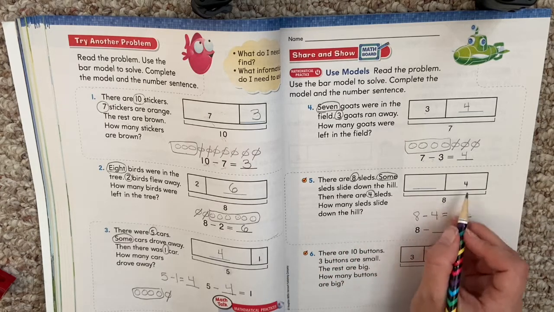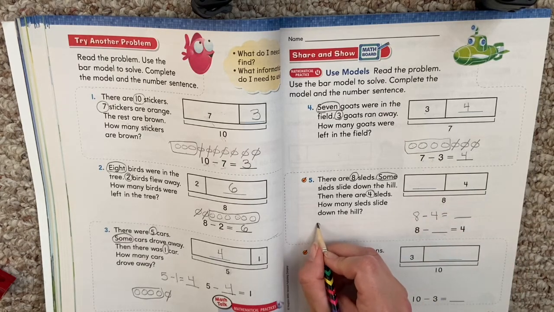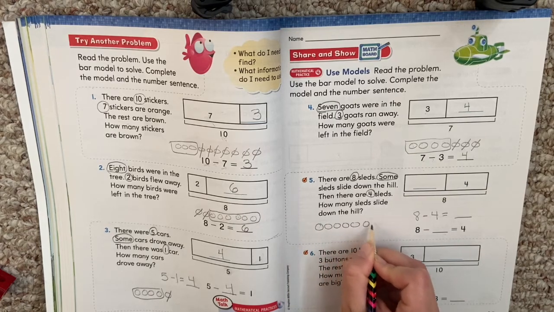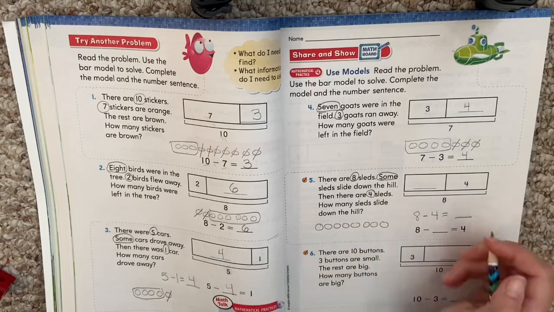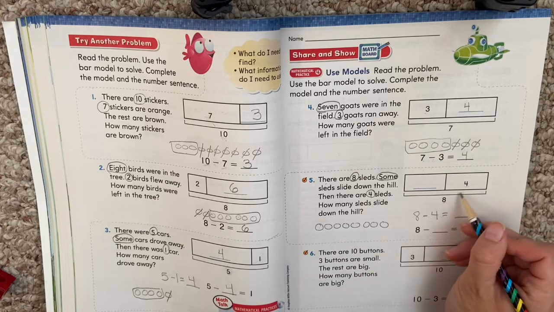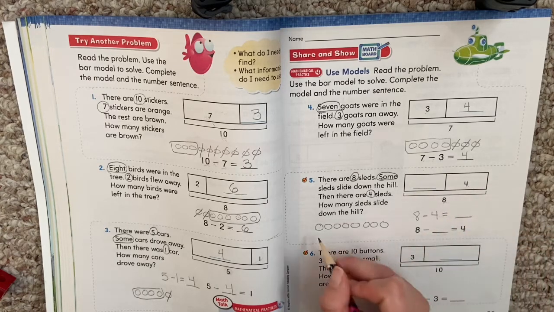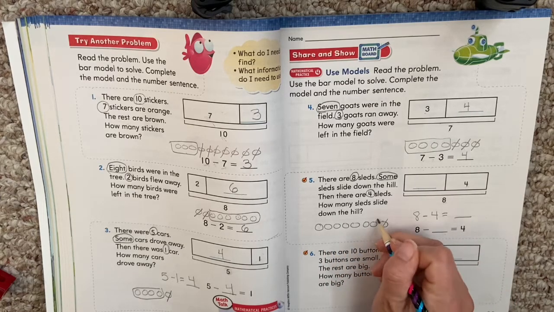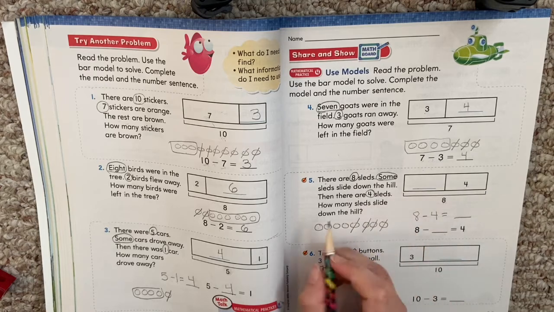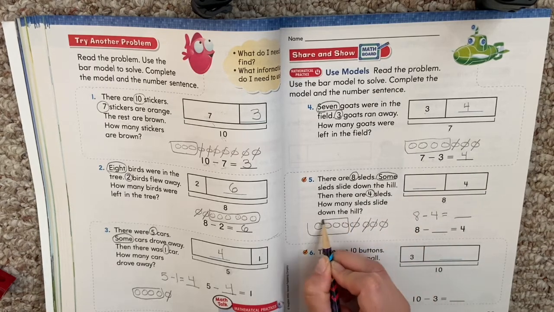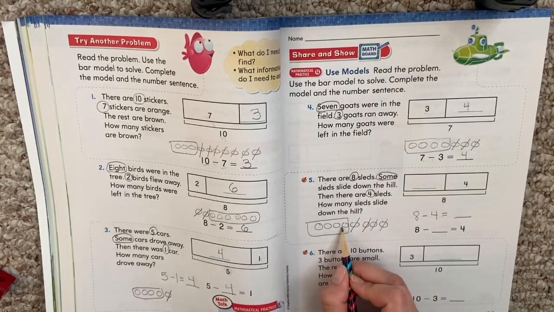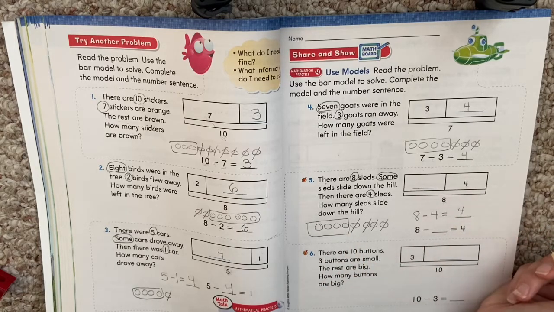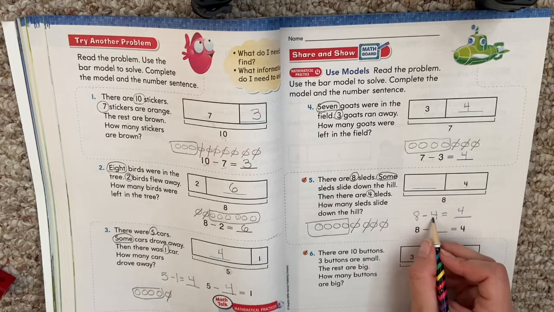All right, so let's do our picture. We start with 8. Okay, and we said, right, diagonal, we're minusing, right? We start with the big number, take away our small number. So we're going to take 4 away. How many are left? What did you get? 4. There's 4 left. 8 minus 4 equals 4.